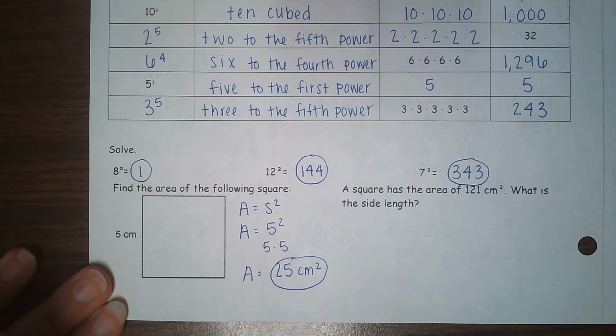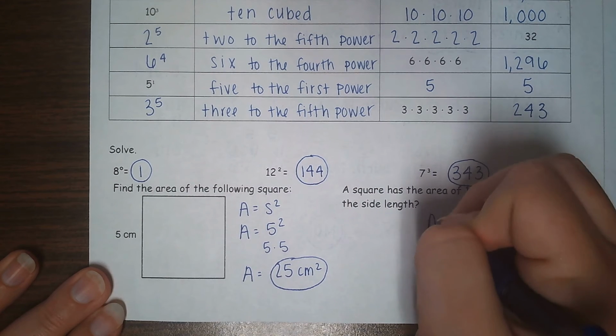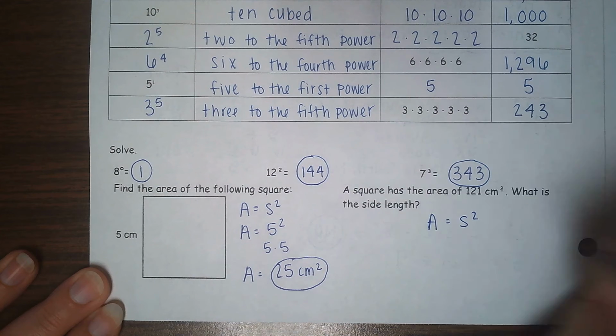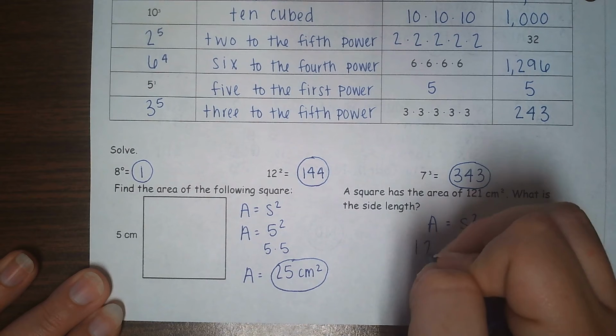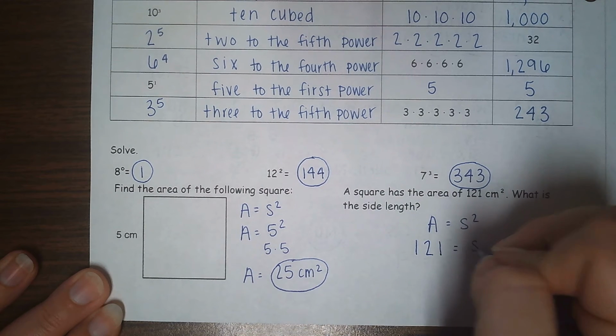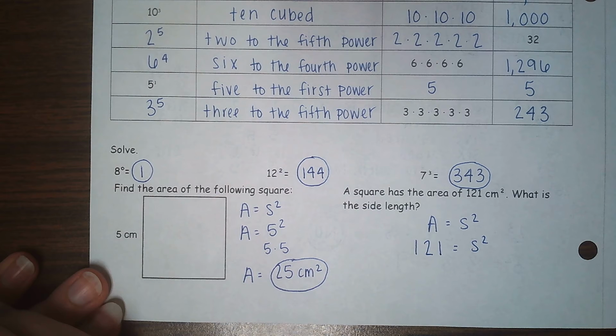The last one says, a square has an area of 121 centimeters squared. What is the side length? Okay, so we have A equals side squared. Now they're telling us our area. So 121 equals S squared. So I need to think backwards. What number times itself would give me 121? Another way I could say this is the square root. What is the square root of 121?